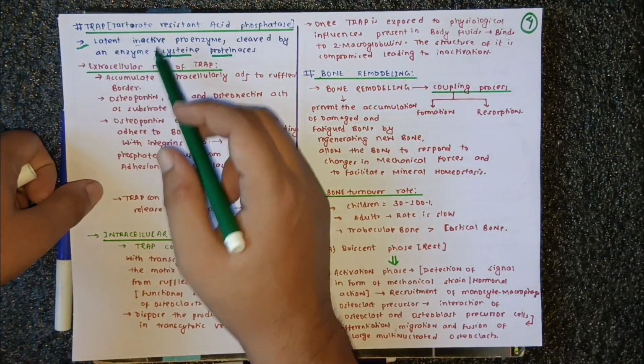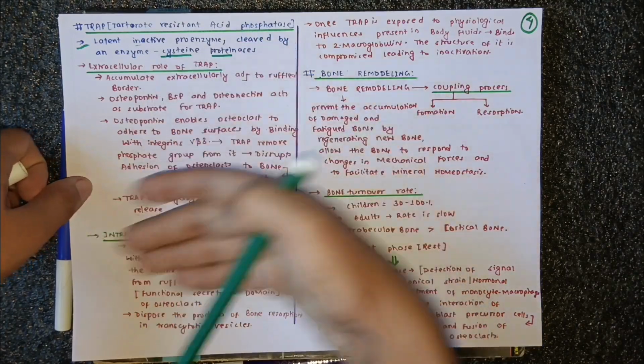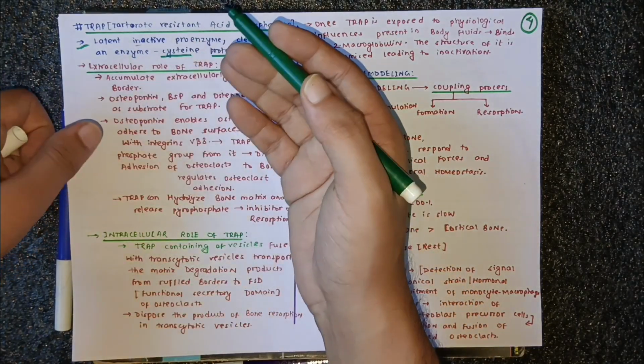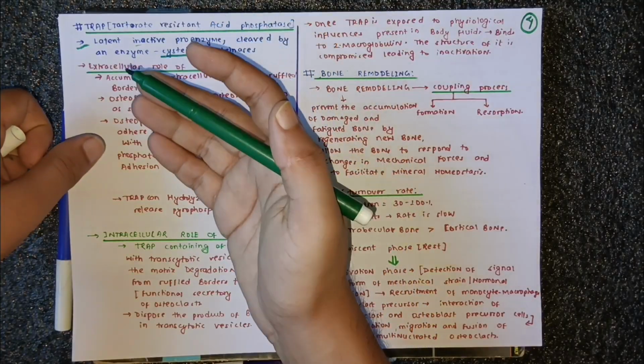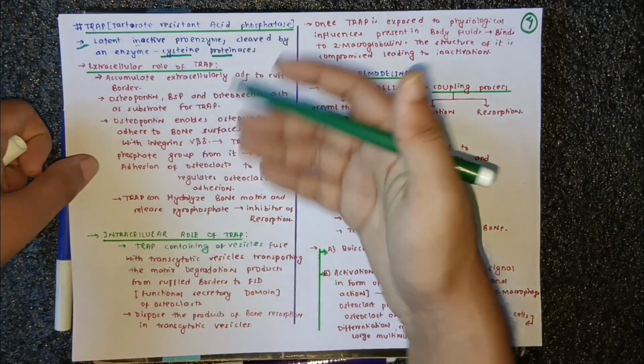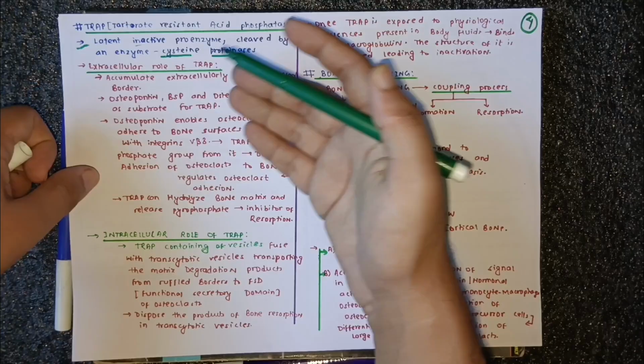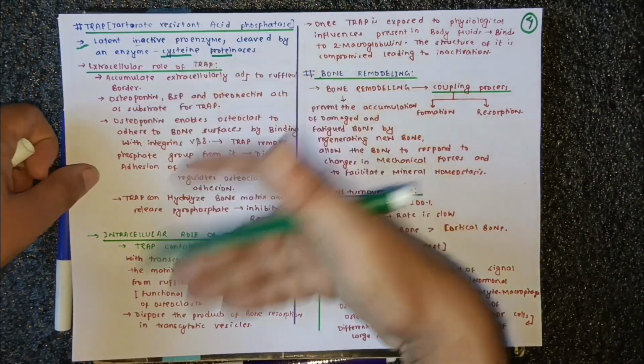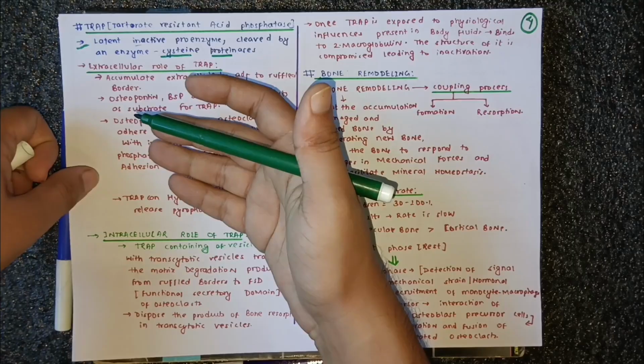TRAP has two functions, extracellular and intracellular. You can be asked about TRAP as a short note, mostly in 1 or 2 mark questions. Just write a short note on TRAP like this. I have written it in detail here, but you can make it in your own pattern in the exam.